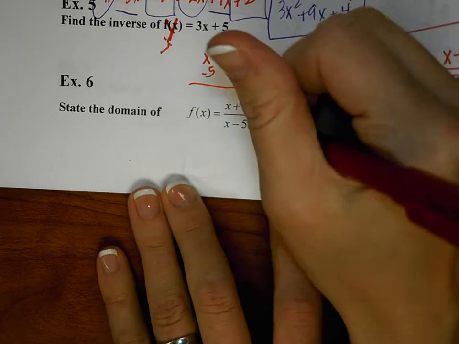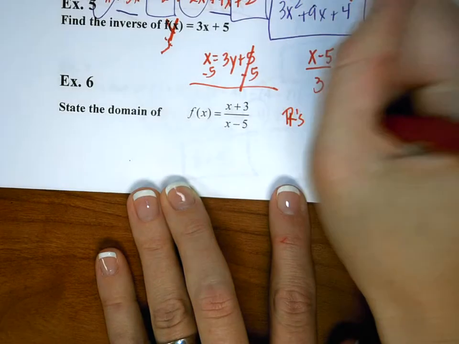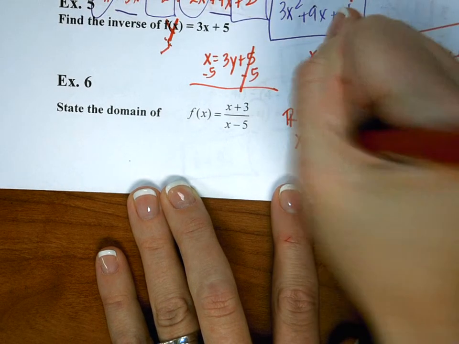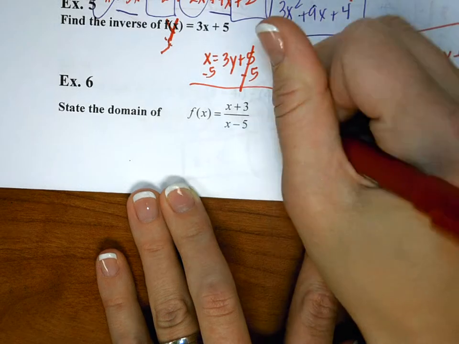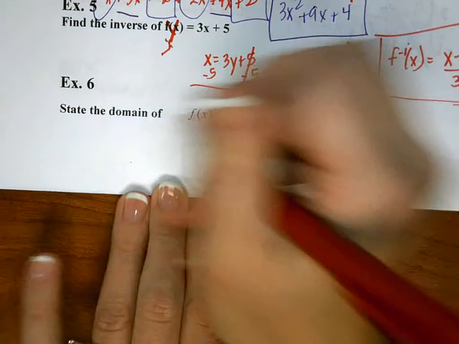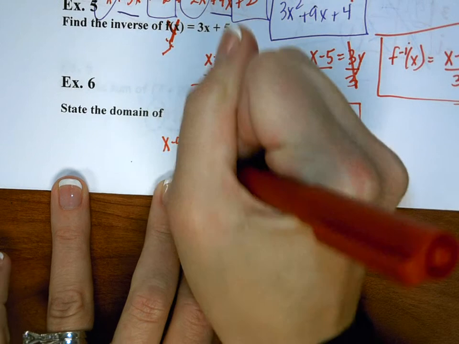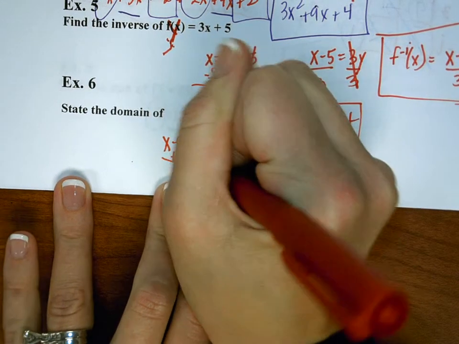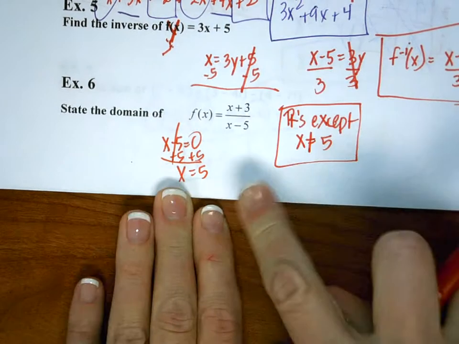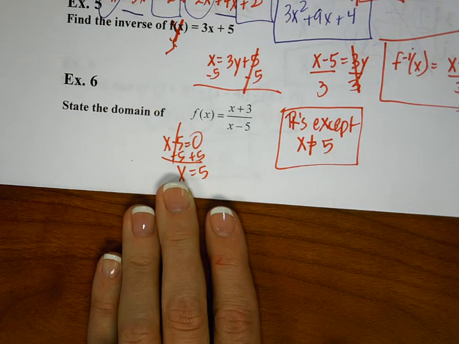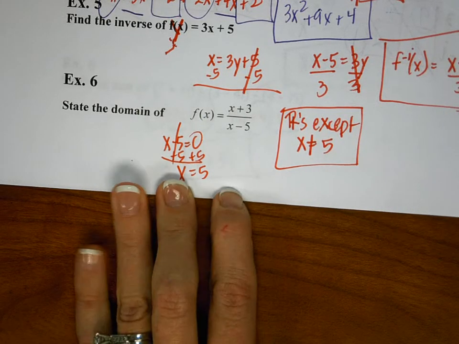Okay? So on this one, it's all real numbers except, X cannot equal what? 5. And how do I know it's 5? Right, if you go x minus 5 equals 0, we add 5, and we get x equals 5. The only value that will make the denominator 0 is if x equaled 5. So that's the only value you can't use for x. Any other value will work. Okay? Questions at all here?